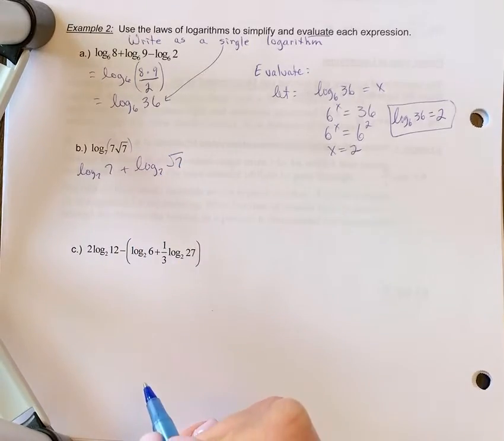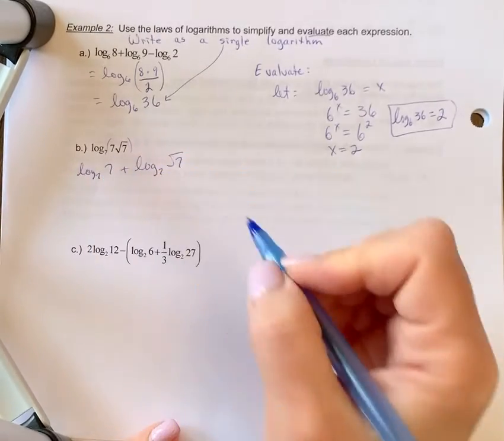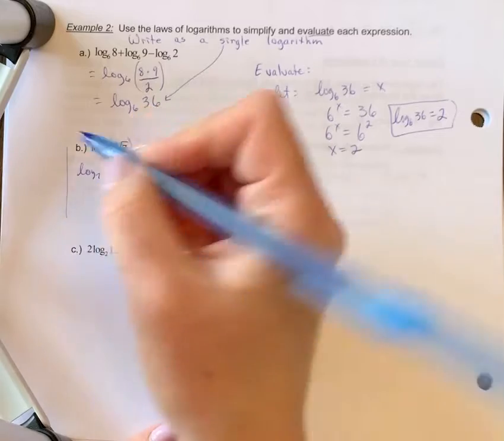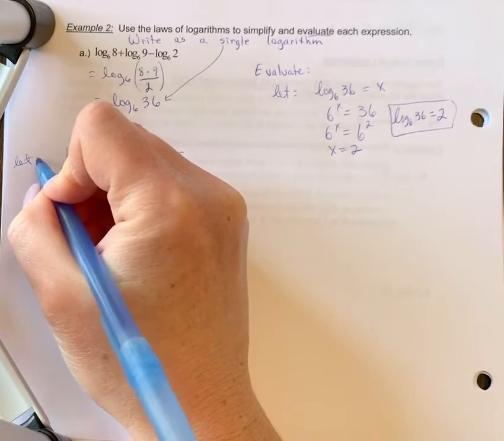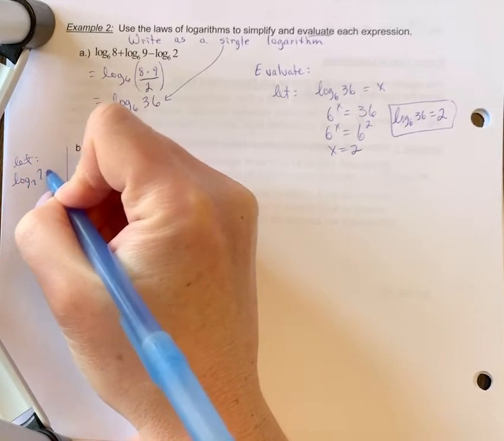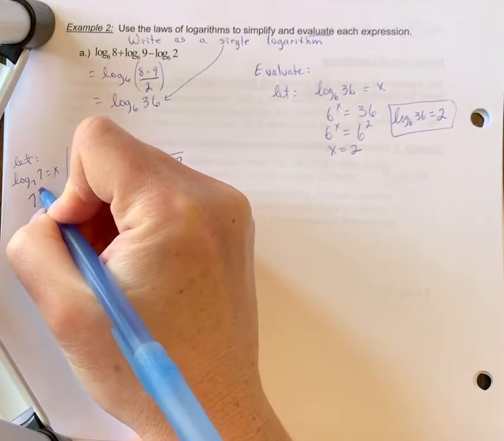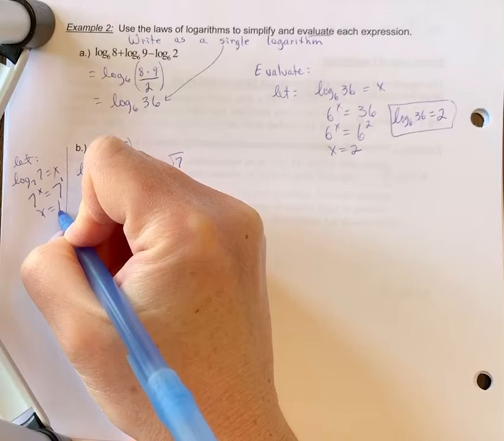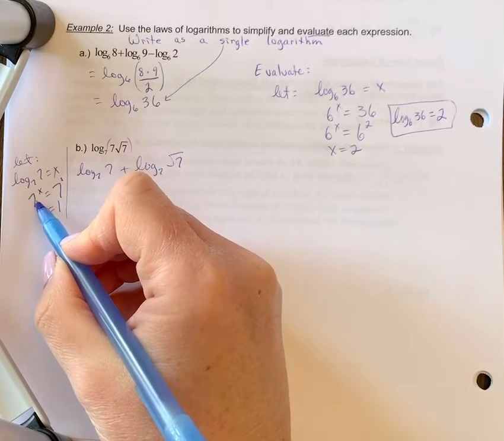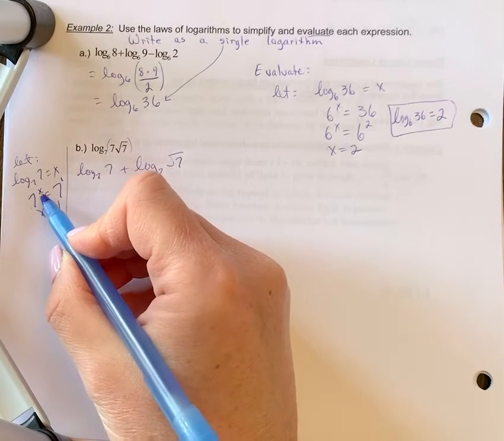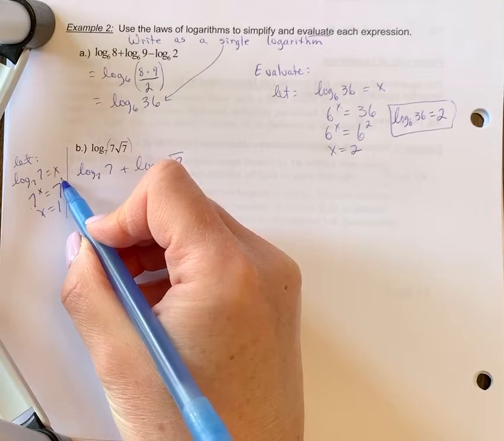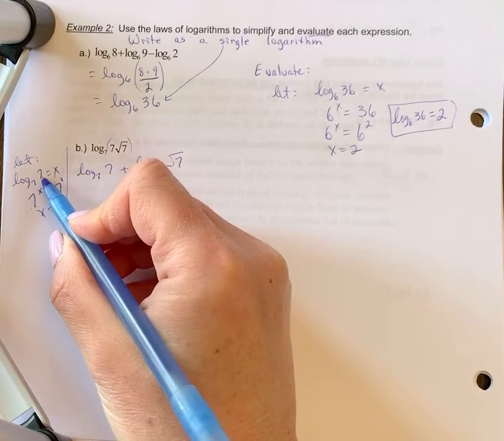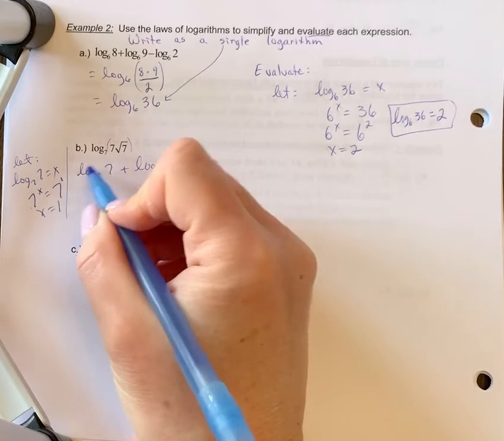and evaluate each one. So log base 7, let's just go on the side here. I would let log base 7 equal x. 7 to the x equals 7, so that has an exponent 1, so x equals 1. It's going to be true that anytime you have the same base number and the same argument, you're always going to have an exponent 1. So whenever the base number and the argument are the same, this will always equal 1.